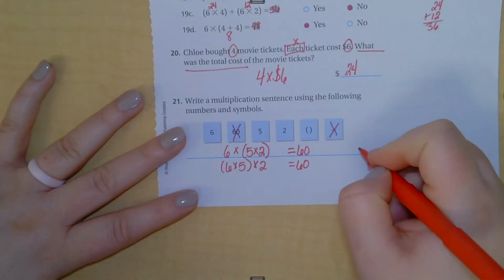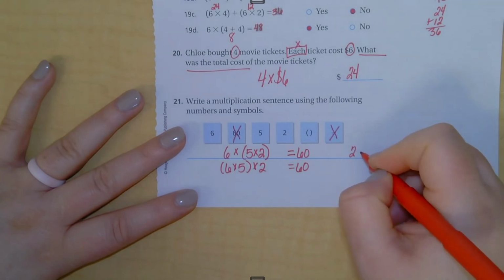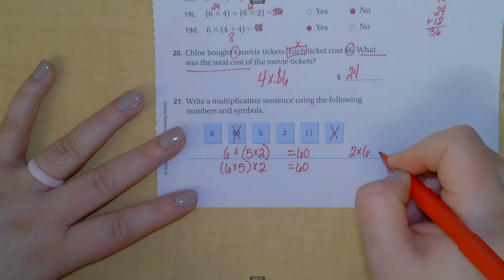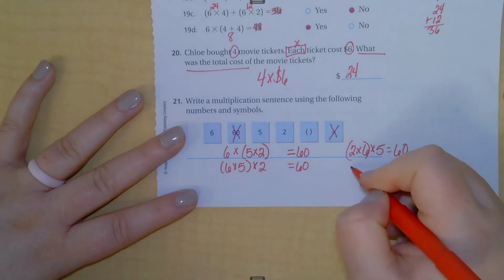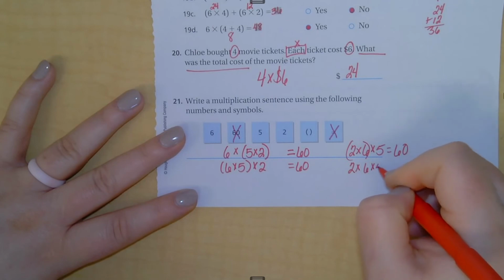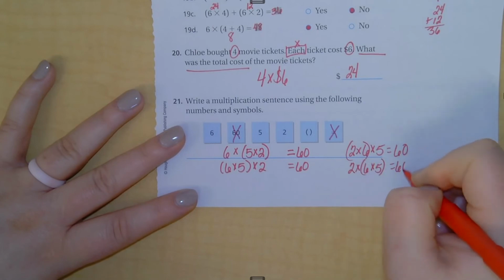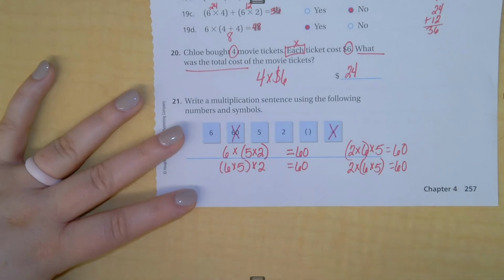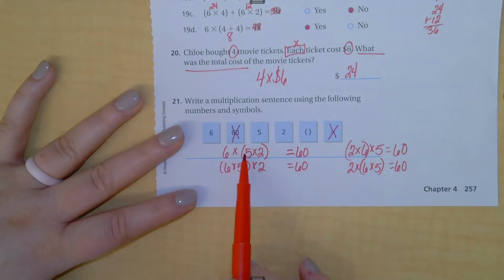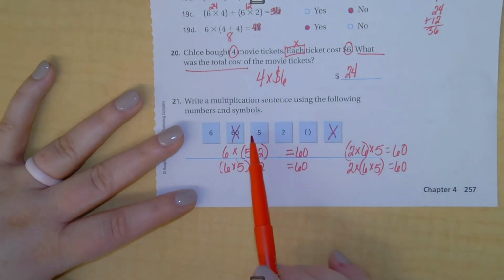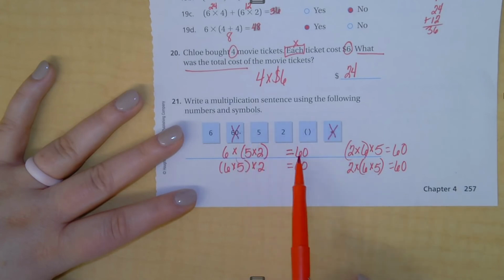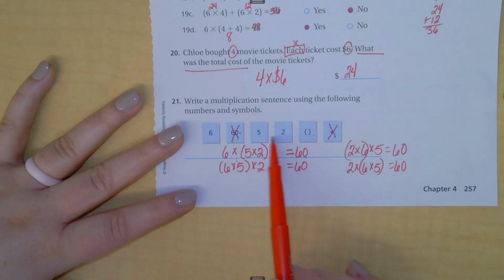And I could have 2 times 6 times 5. And I could put the parentheses anywhere I wanted. And I could continue that and do... So any combination that you came up with using 6, 5, and 2, and using parentheses, is going to be correct. So as long as you follow my trick of putting the equal sign and the largest number down first, what remains will be your equation.